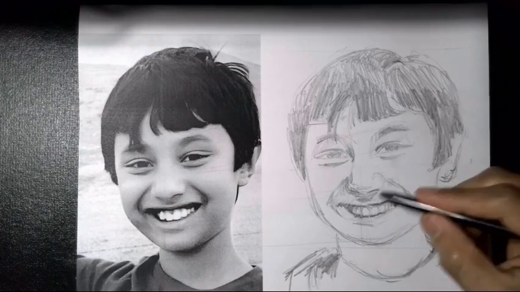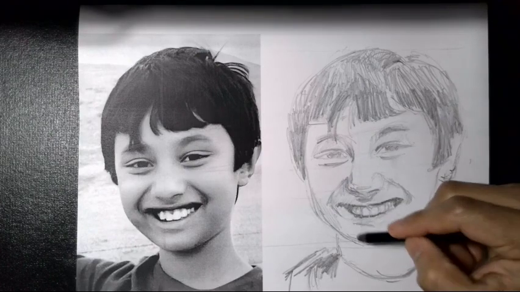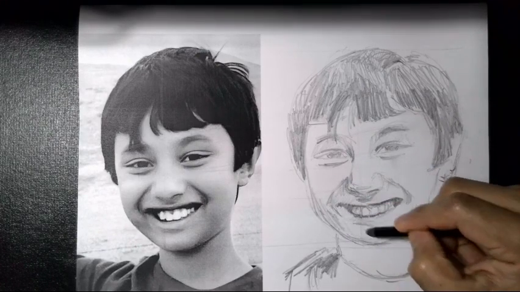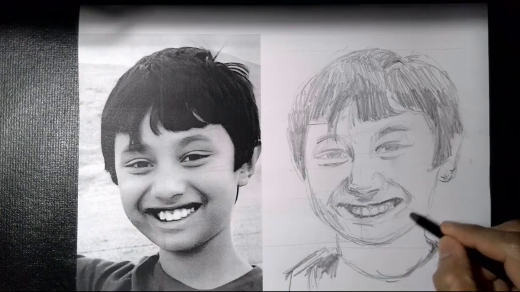Okay, and then notice over here there's a little bit of shade over half of the face. A bit of shade going on here, right?